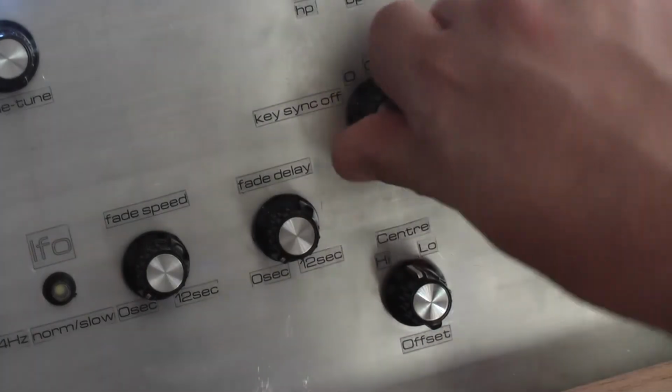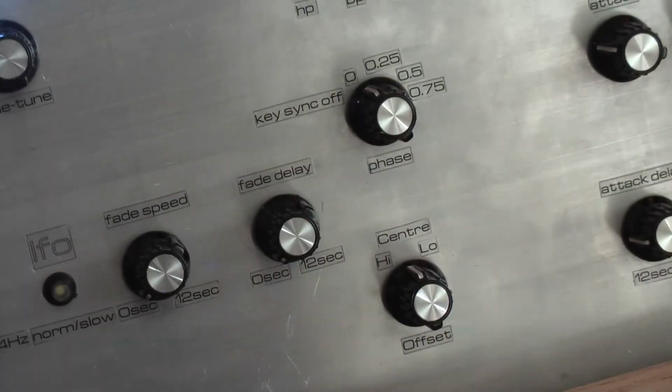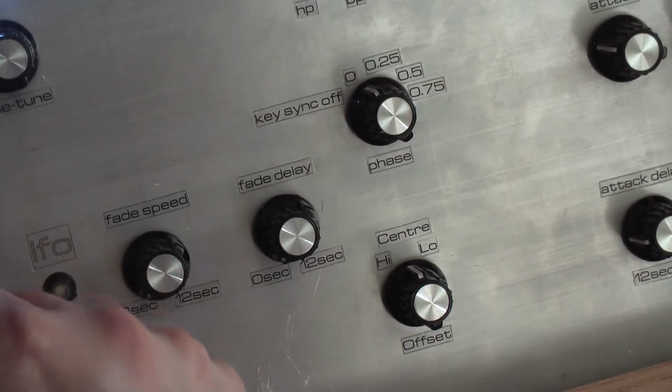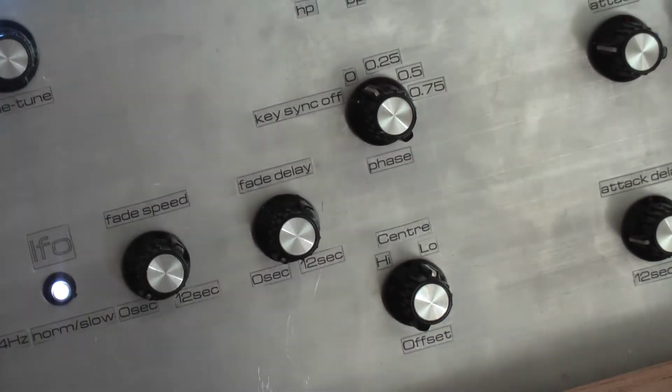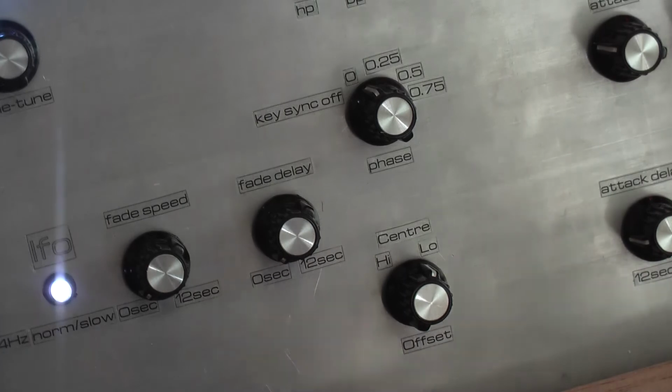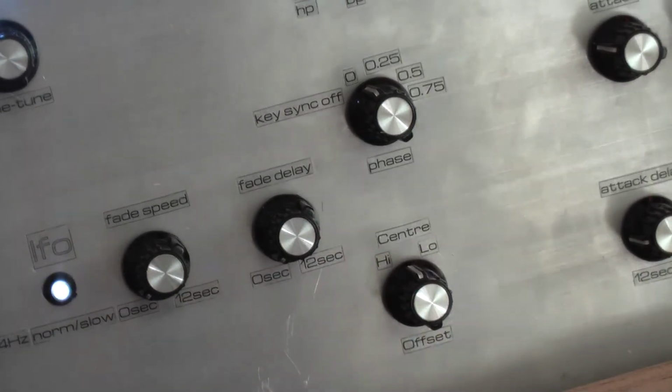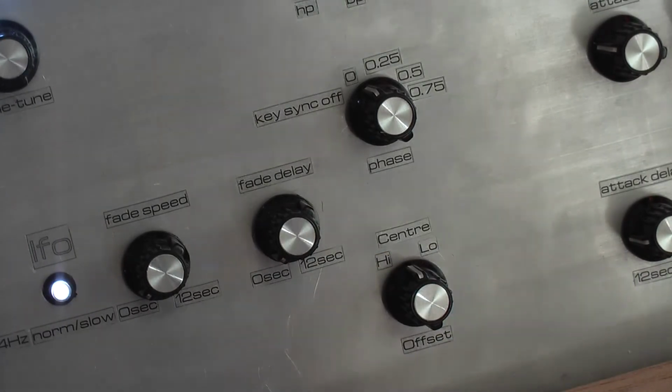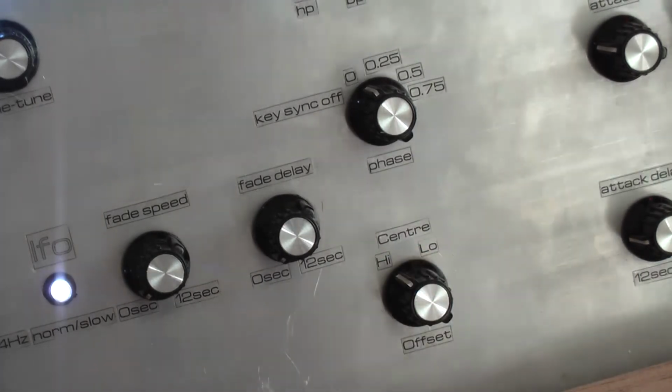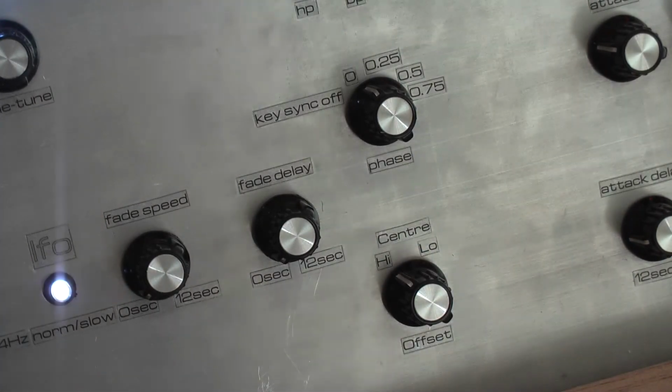The offset control shifts the LFO depth in relation to the start frequency. Low ramps up to the target frequency. Centre crosses the target frequency. And high ramps away from the target frequency.